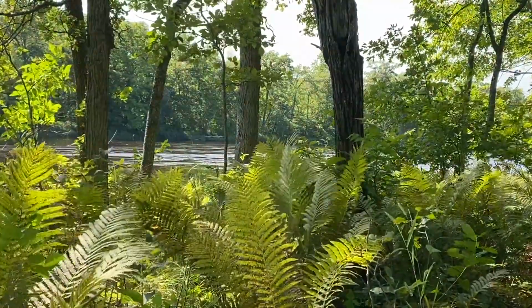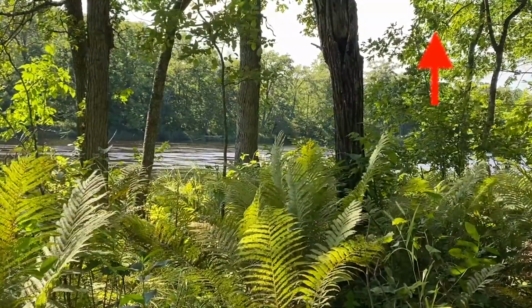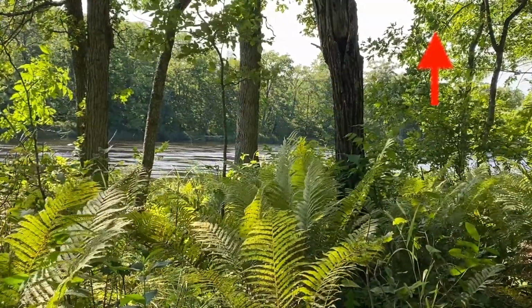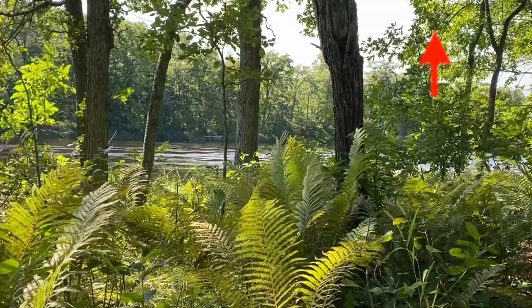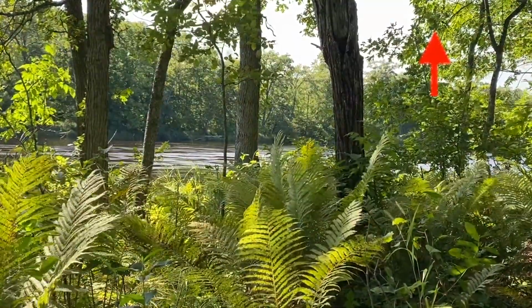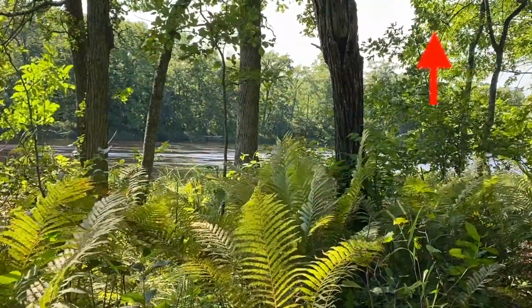I direct your attention to upper right of frame. You can see the Bat Chevron Entity move across the tip right there and disappear into the ferns. Let's look at this two more times. Right there and gone. Moves very quickly. And a third time.